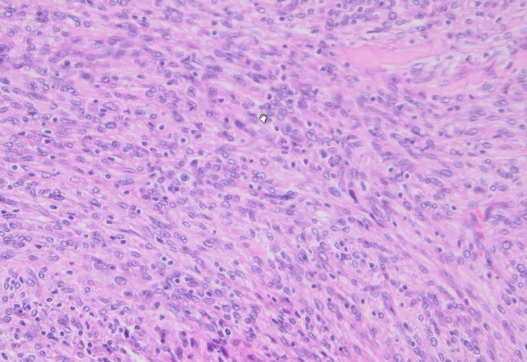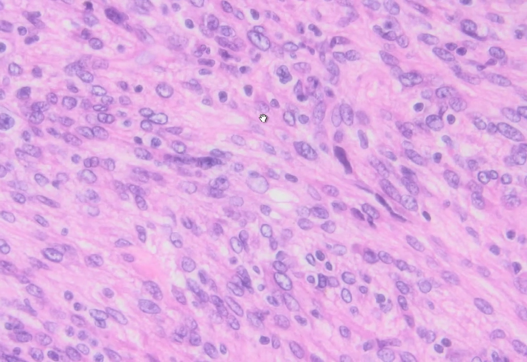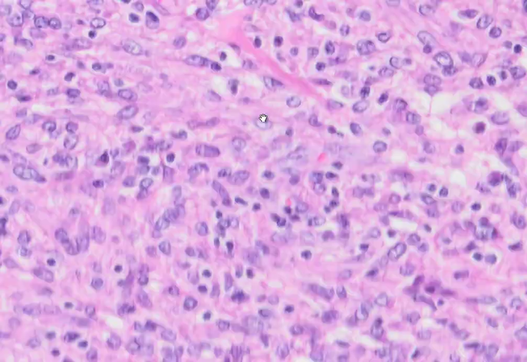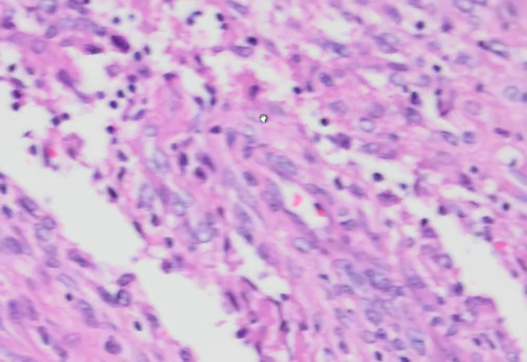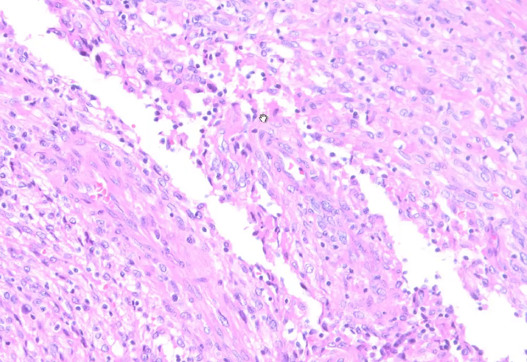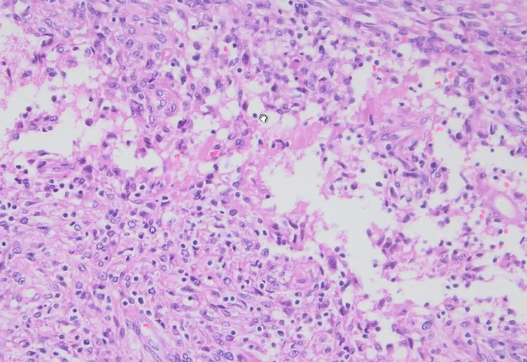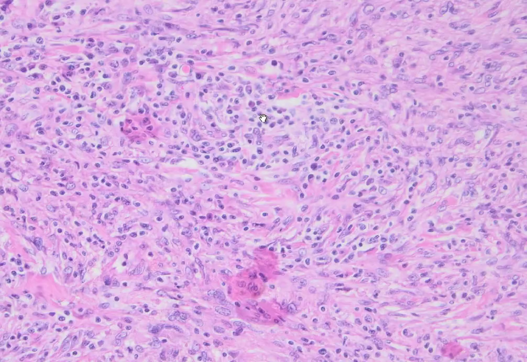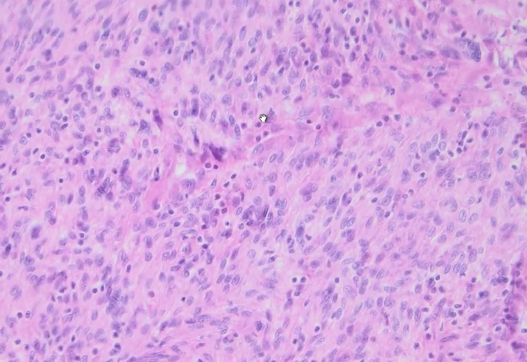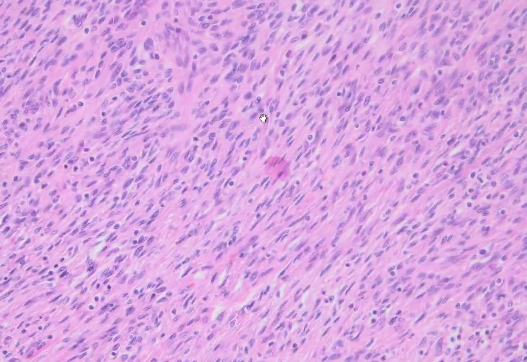As you see, these cells have a fibrohistiocytic look, and these are not the cells of synovial sarcoma, in which the cells form a school of fish.